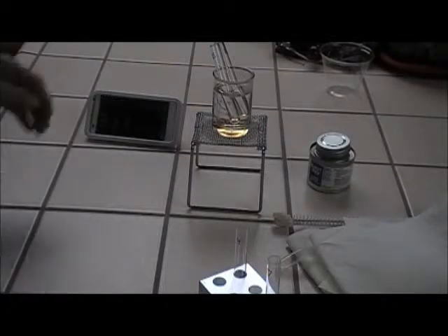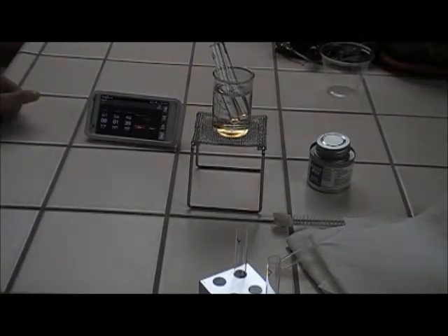All right, so we're about a minute and 40 seconds in, and I'm about 2 feet or so away from the test tubes, and I have already started to smell a pineapple-y kind of banana fragrance come from them.